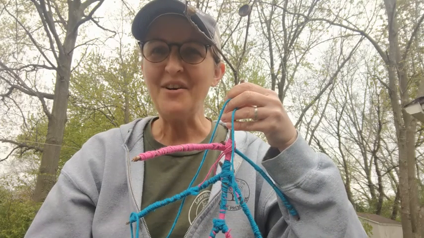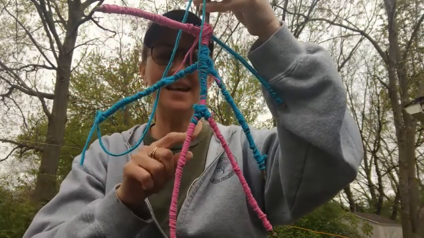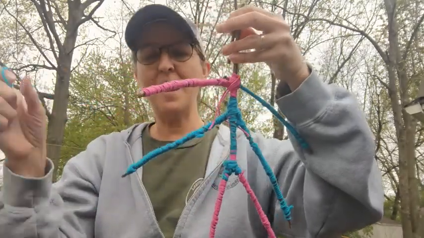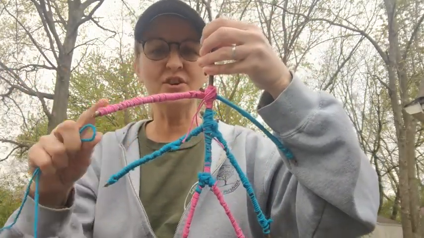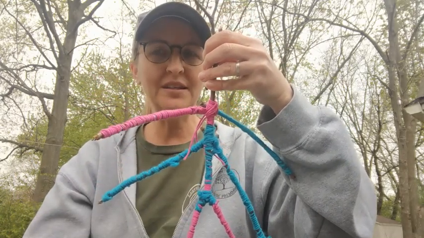So as you can see, I've already got a head start on you. I've done my 6 legs, and moms and dads or parents, I found that if I wrapped all of my small sticks first and then started wrapping in to connect them together, that went a little easier for me.